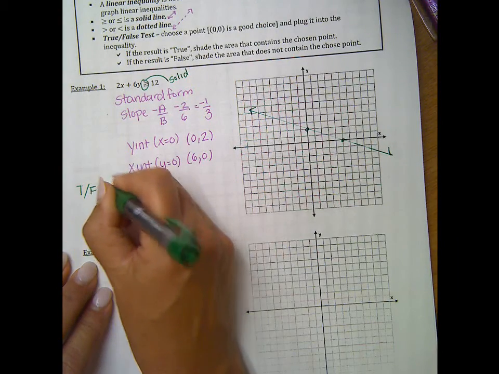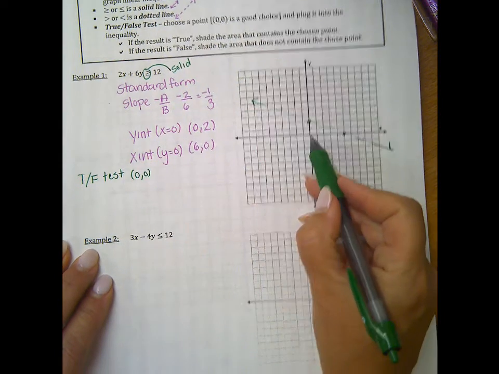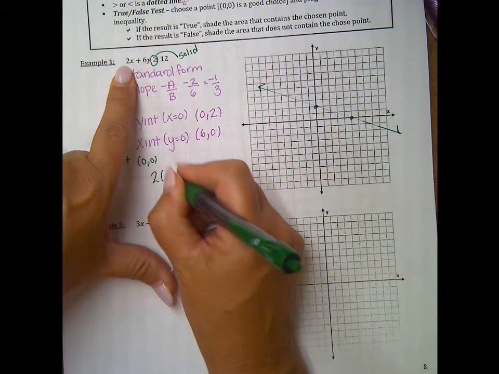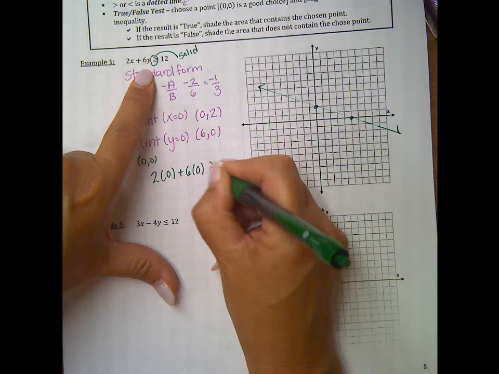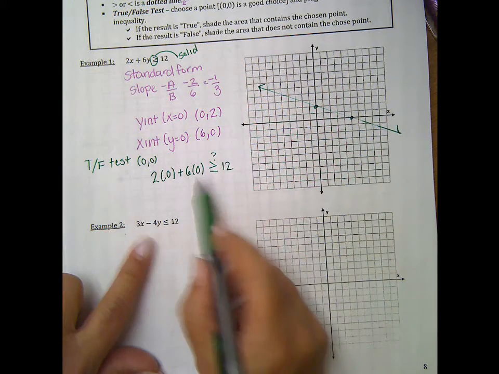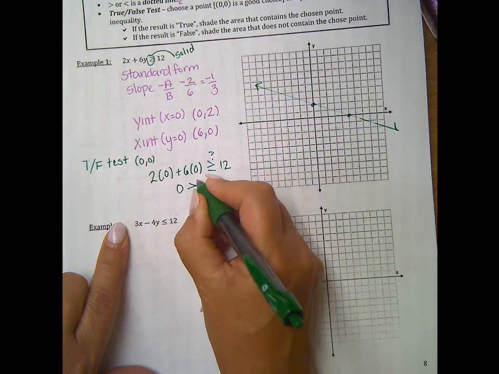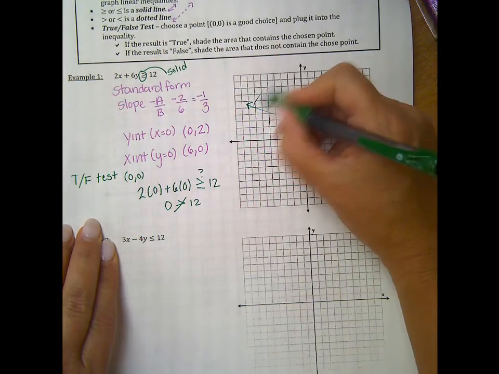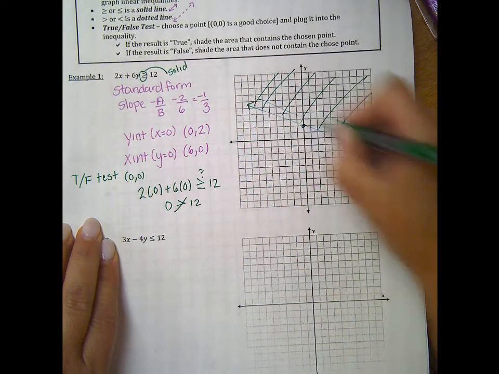True-false test. I'm going to plug in the point 0, 0. Since 0, 0 is not on that line, if I plug 0, 0 into the equation, 2 times 0 plus 6 times 0, and see if it's greater than 12. Well, that would be, of course, 0, which is not greater than 12. Nope. So I don't shade where 0, 0 is. I shade above the line.